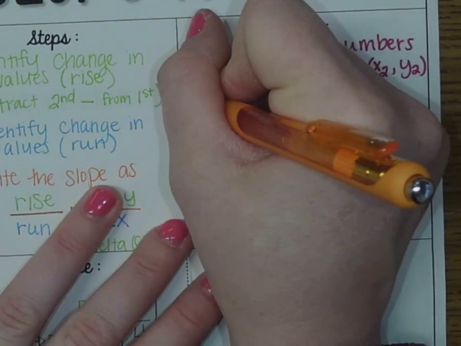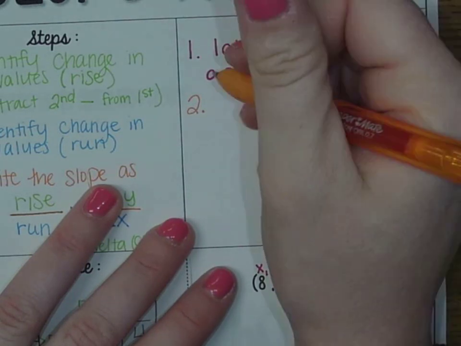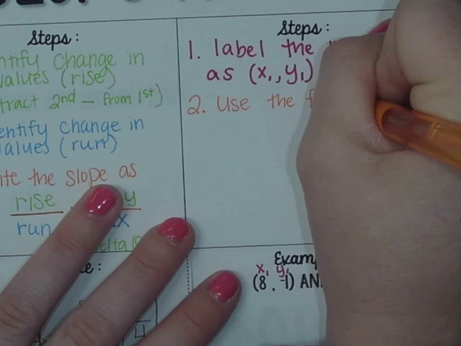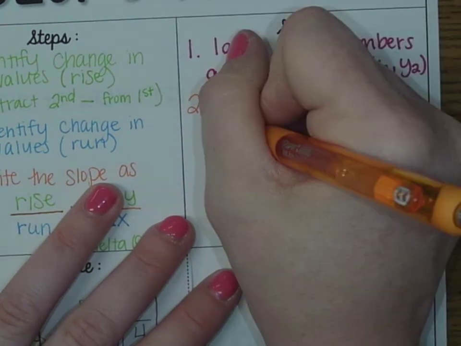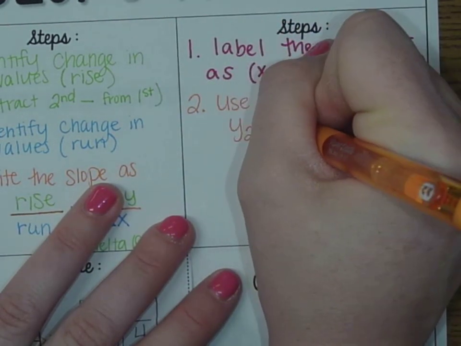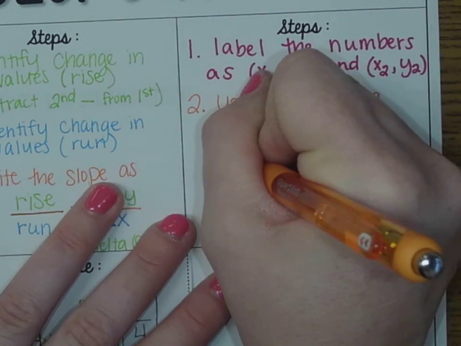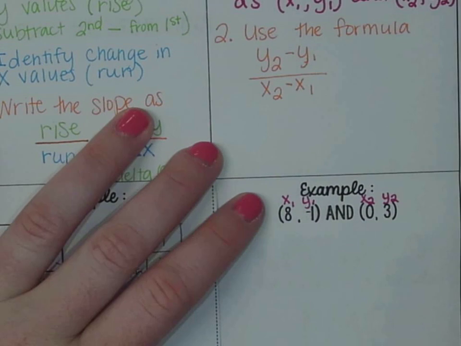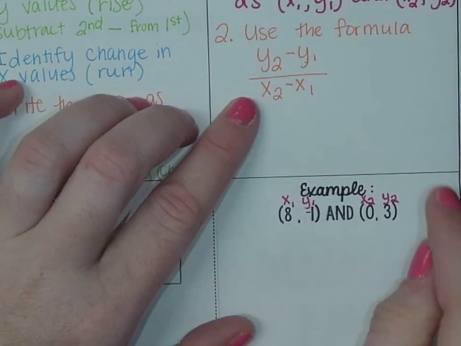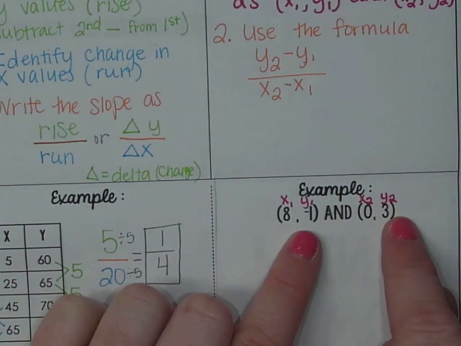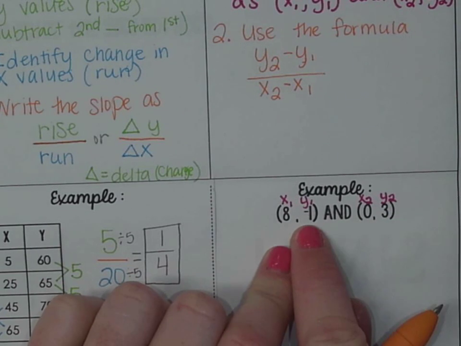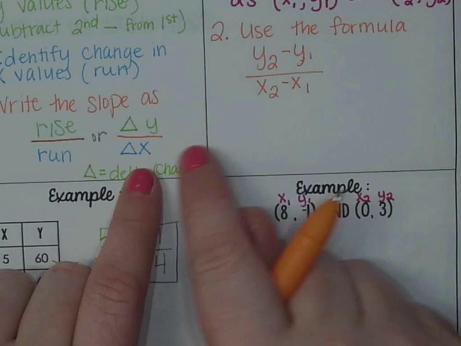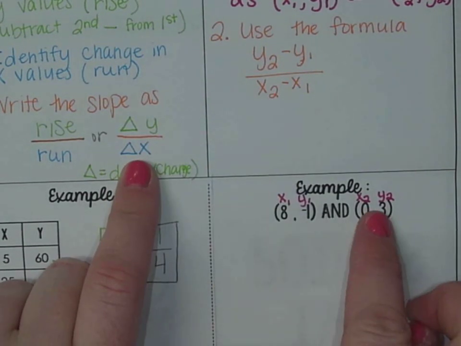Okay, second step, use the formula y2 minus y1 over x2 minus x1. And so pretty much what this is doing is taking the second y and subtracting the first y, because it's the change in y over the change in x, so you're finding the change.